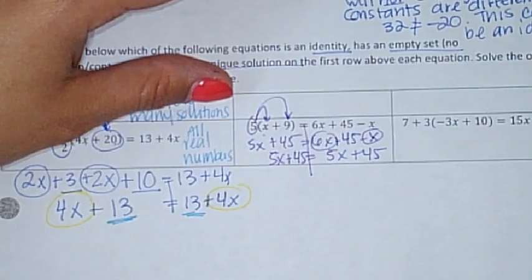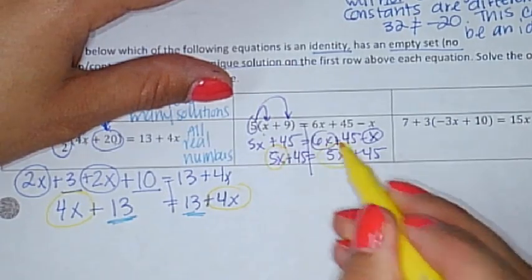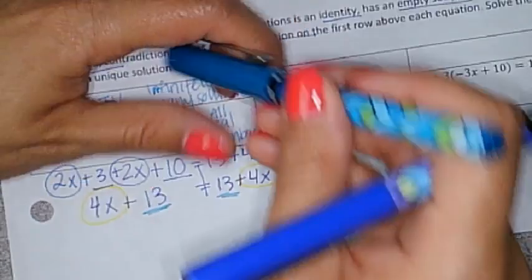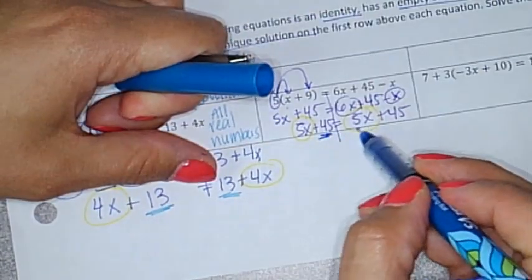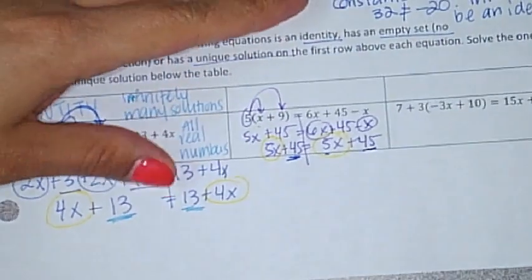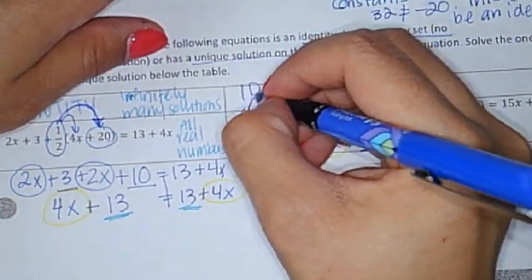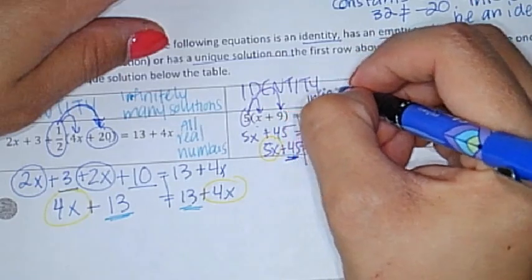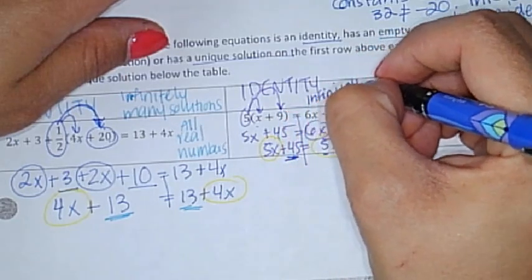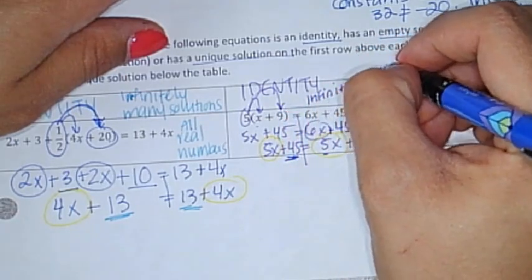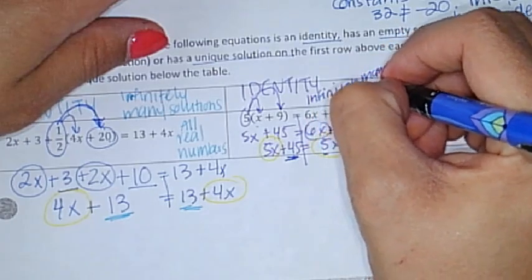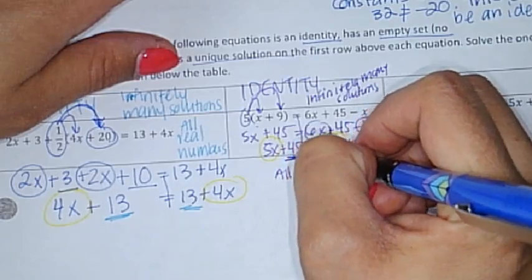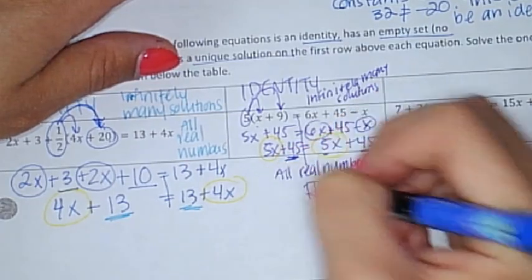Here I notice the same thing. The variable terms have the same coefficient, and the constants are also the same. So this is also an identity. Infinitely many solutions, all real numbers, which can also be written like this.